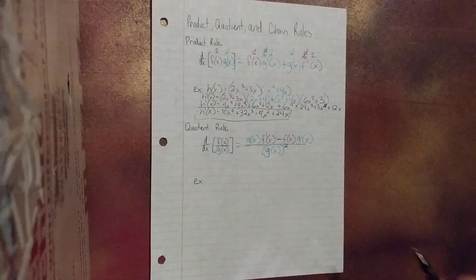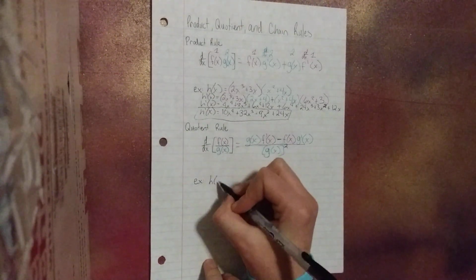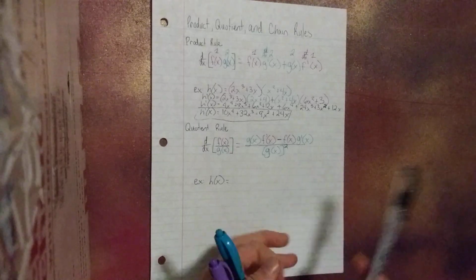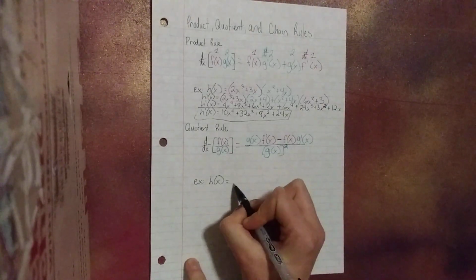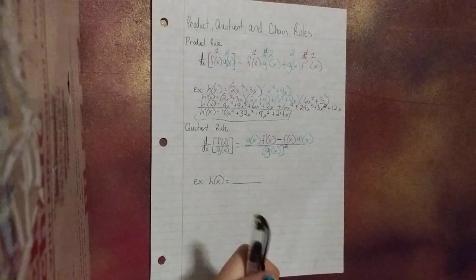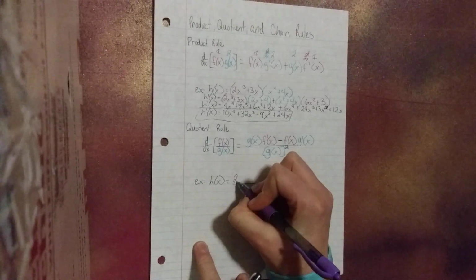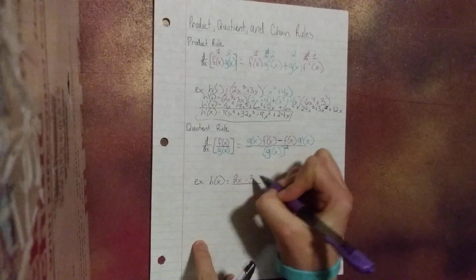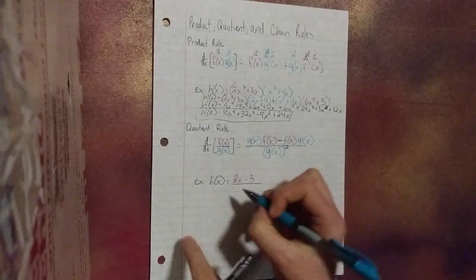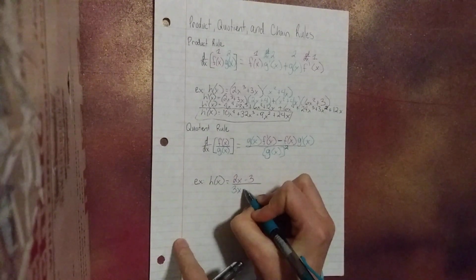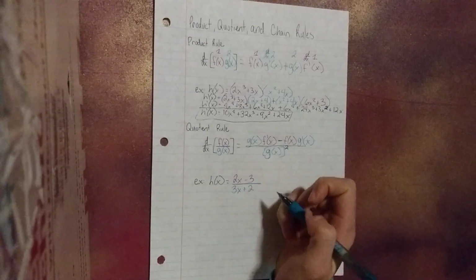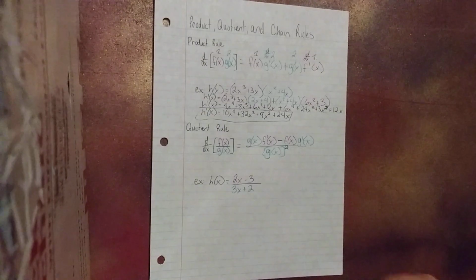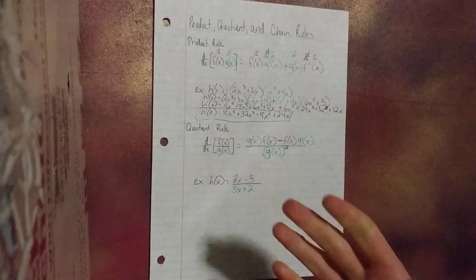So we're going to use an example using h of x again. And we're going to do 2x minus 3 over 3x plus 2. And we're going to use the quotient rule.